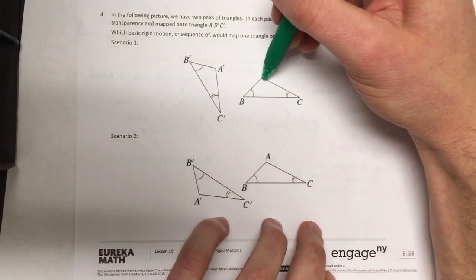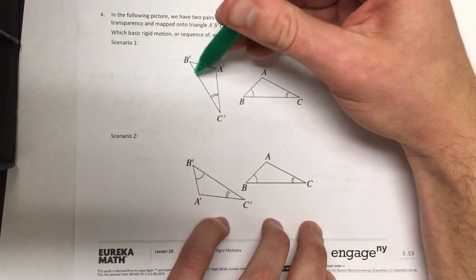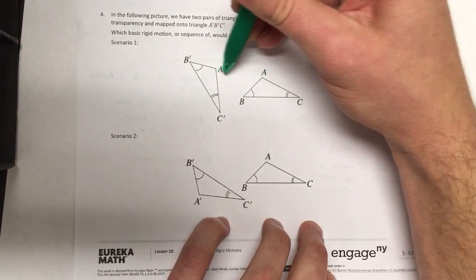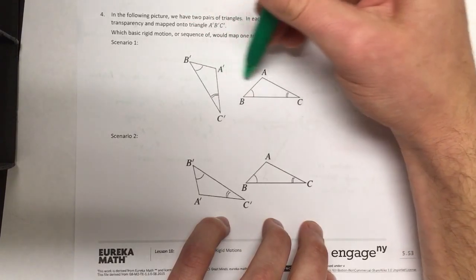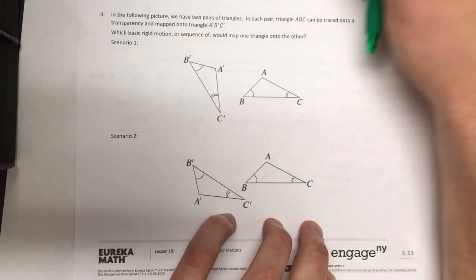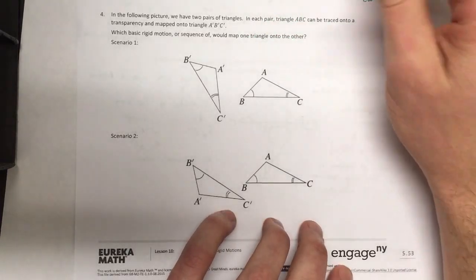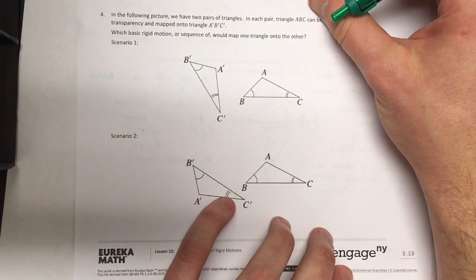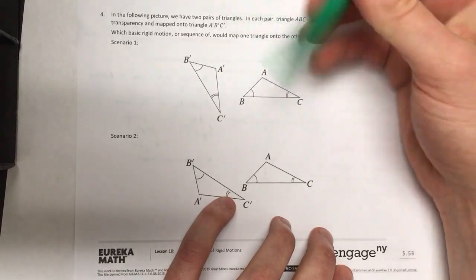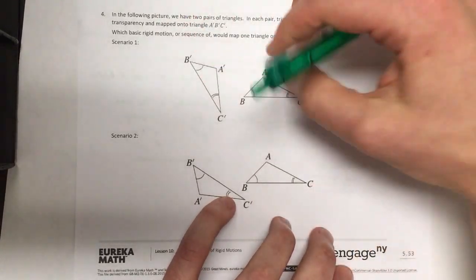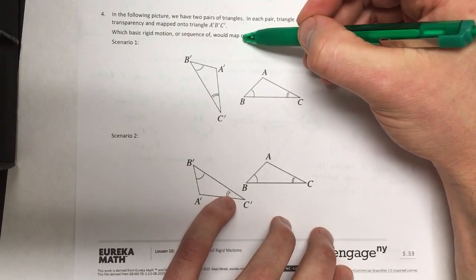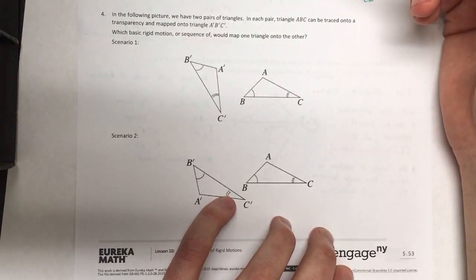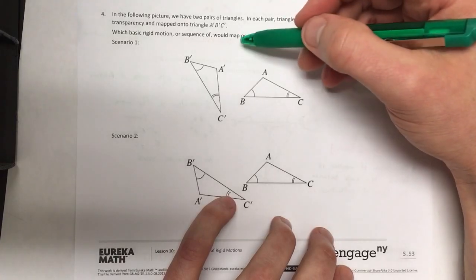Well, if you're trying to go from A to A prime, B to B prime, I'm going to notice that these distances are not the same in direction nor distance. Okay, so that would tell me that it couldn't be a straight up transformation. I would notice that I didn't reflect over any line because the orientation is the same. And a point of rotation is kind of difficult to identify.